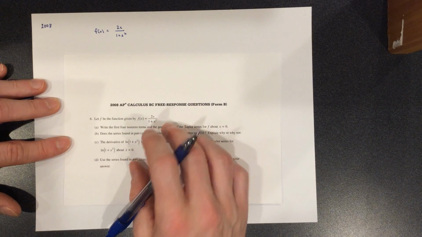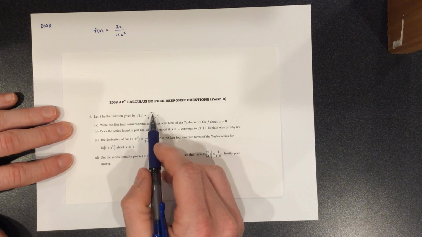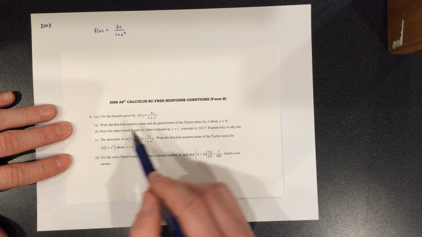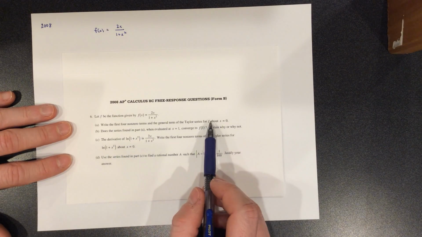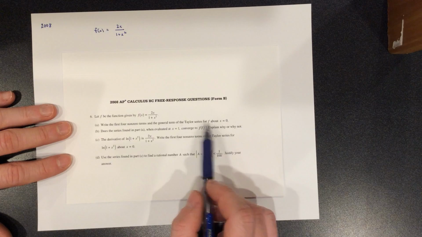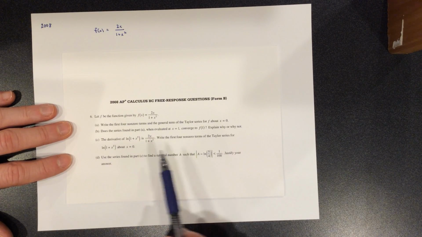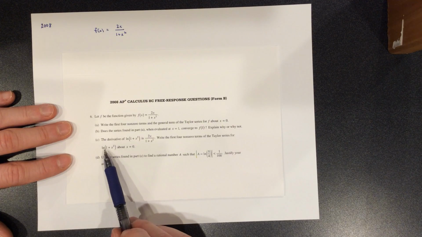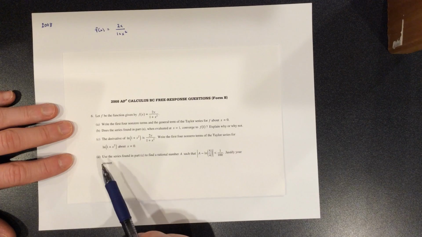Okay, this is 2008. It gives us this function, 2x over 1 plus x squared. And as it's written, the first four non-zero terms and the general term for the Taylor series about this. It wants to know whether something converges or not. It asks us to write something about the natural log of 1 plus x squared. It gives us information about this whole derivative thing.